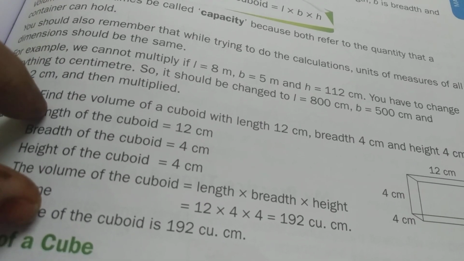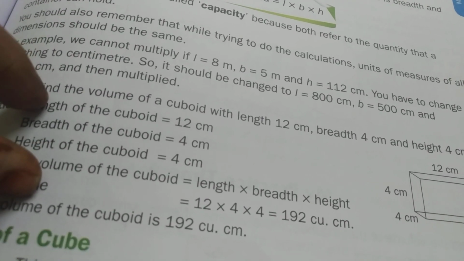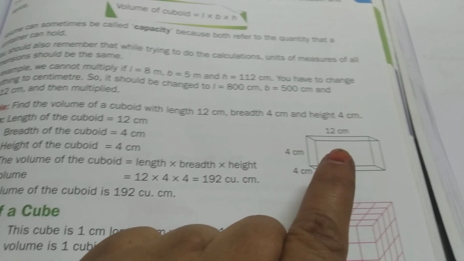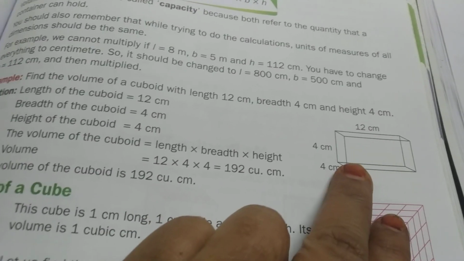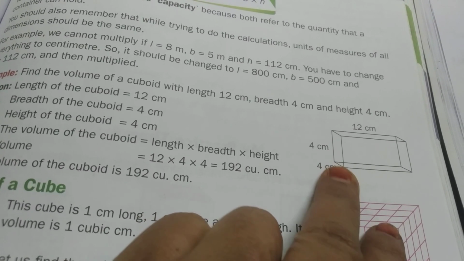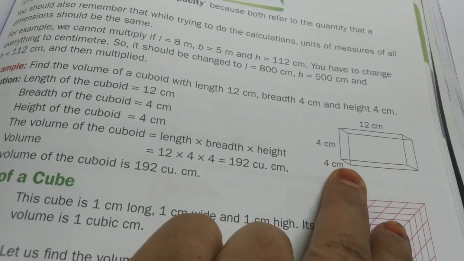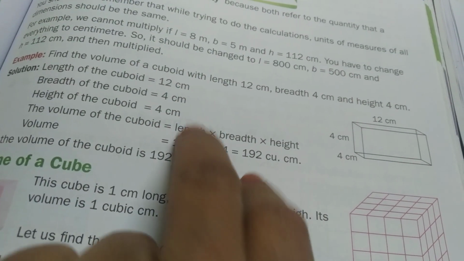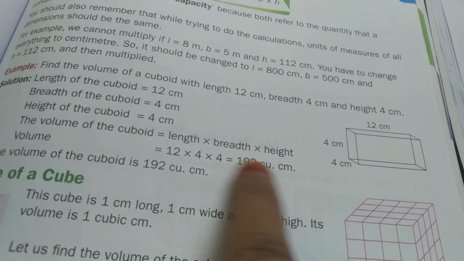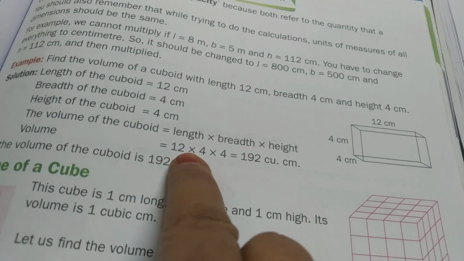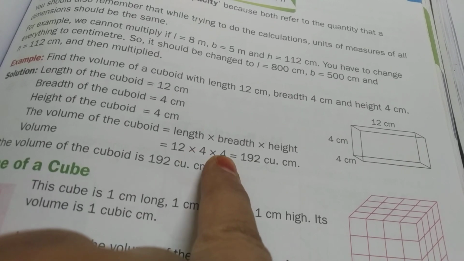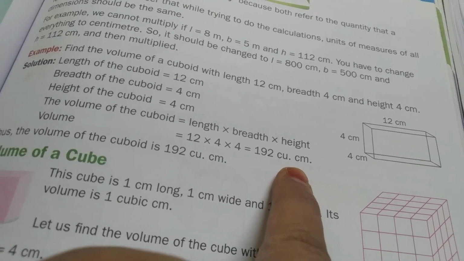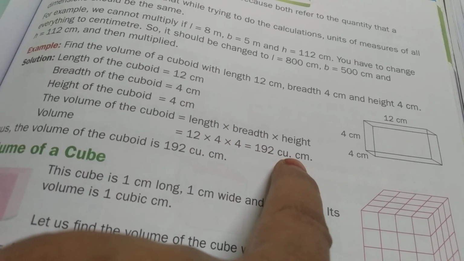First we need to write whatever given in the problem. Length of the cuboid 12 centimeters. Like this. Breadth of the cuboid 4 centimeters and height of the cuboid 4 centimeters. So now write the formula. What is the volume of cuboid? Length into breadth into height. So write down that length 12 into 4 into 4 multiply will get 192 cubic meters, cubic centimeters, sorry.